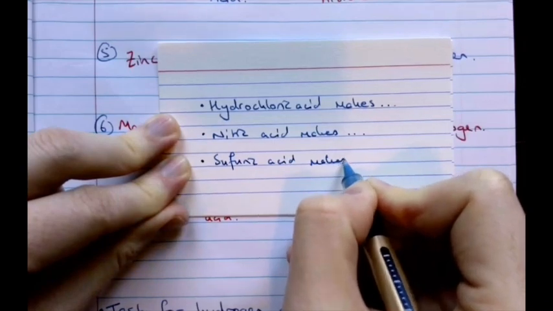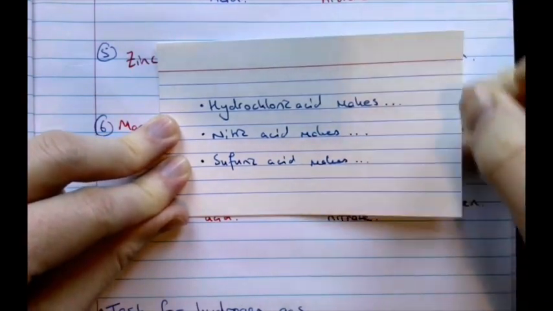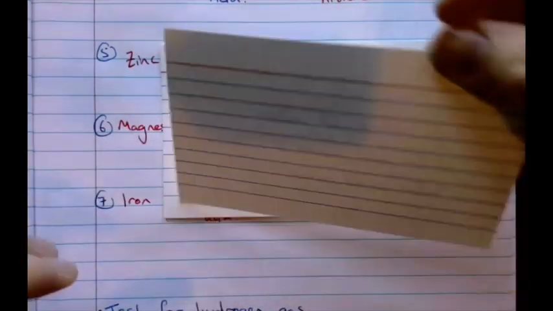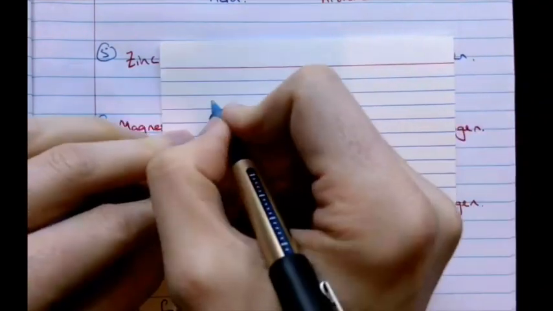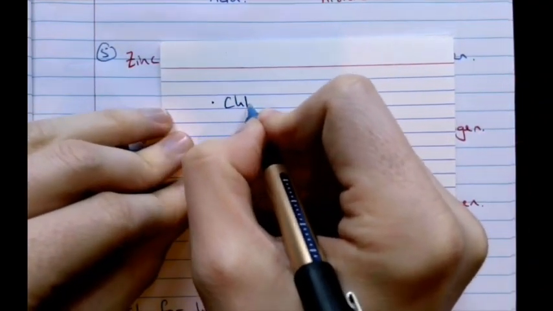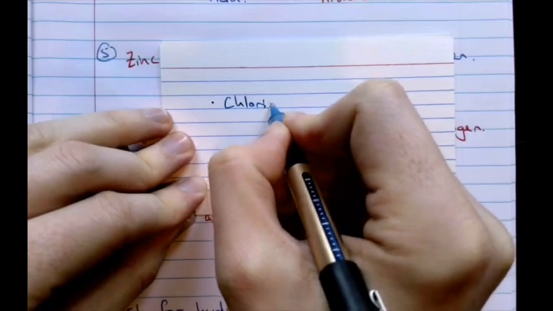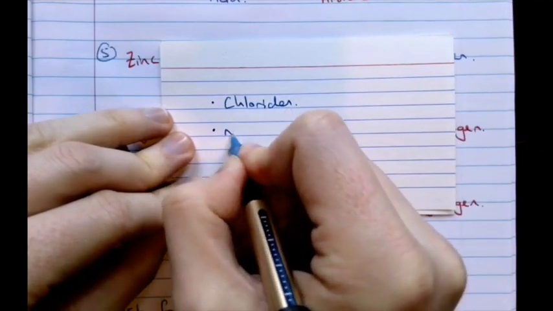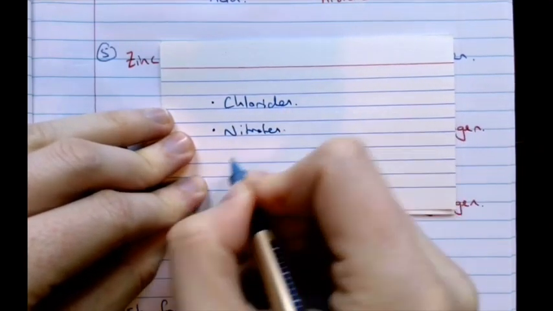And then on the reverse side of this flashcard, you would put obviously chlorides, nitrates, and sulfates.